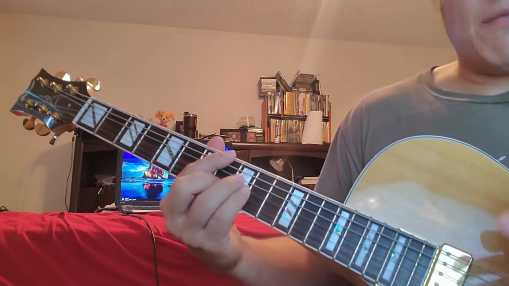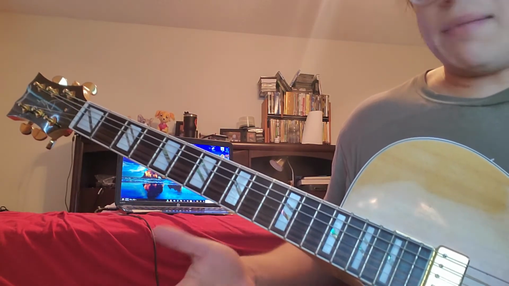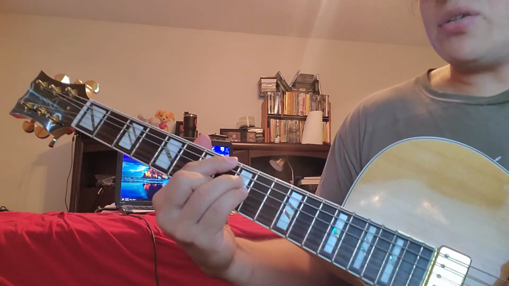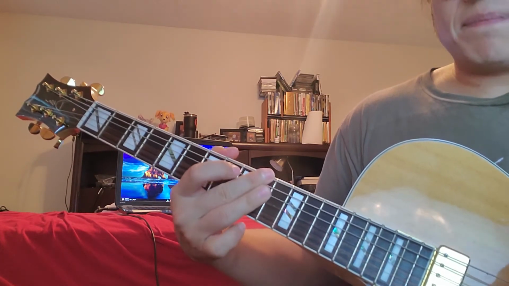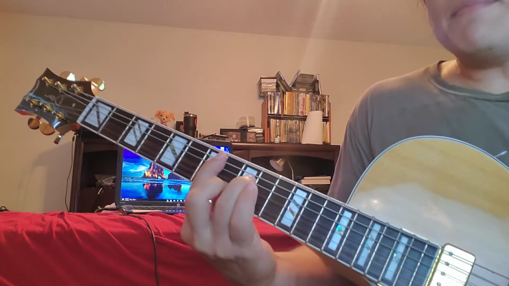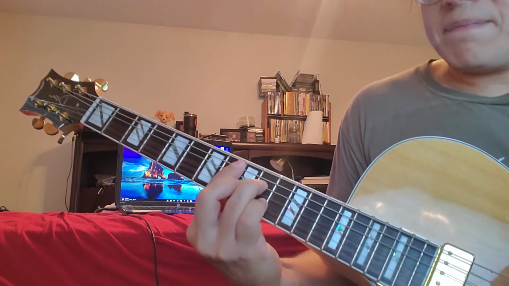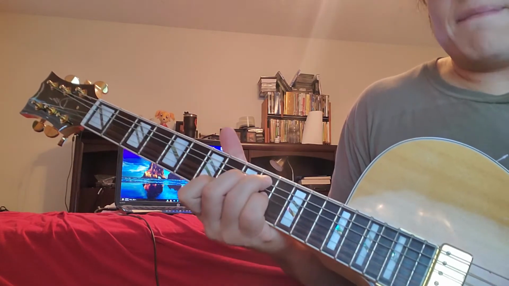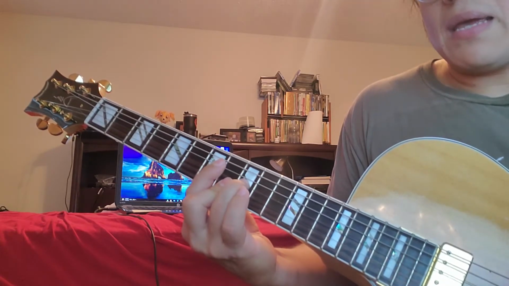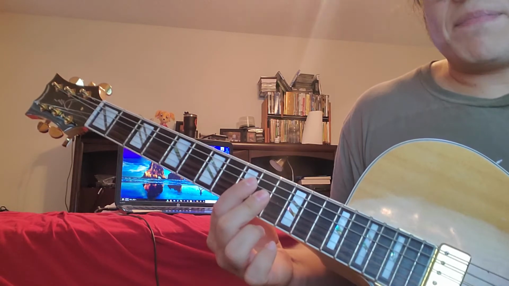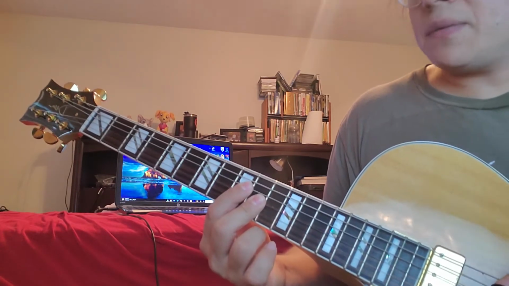So, if I build the diatonic chords, meaning the chords in the same key, I'm going to end up with C major 7, D minor 7, E minor 7, F major 7, G7, A minor 7, and B half diminished, or B minor 7 flat 5. Same chord, two different names.